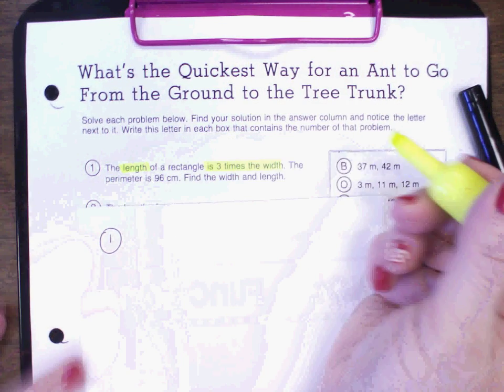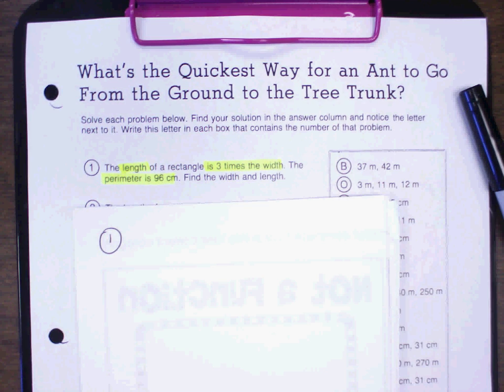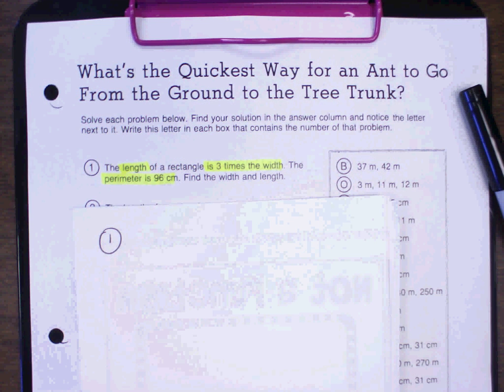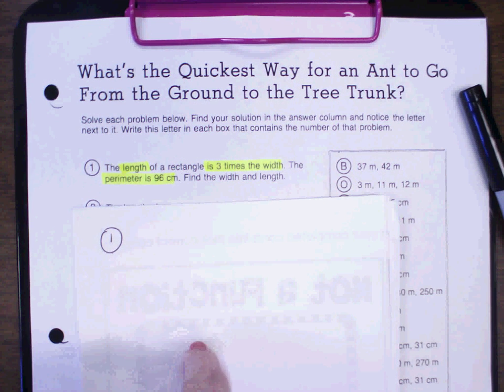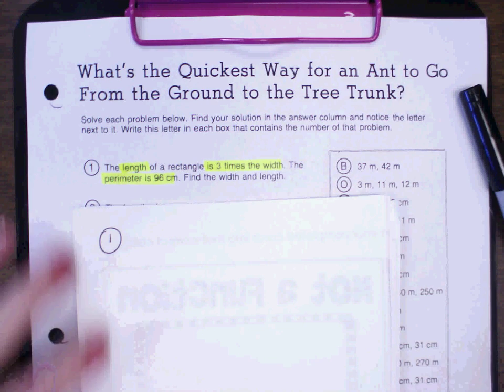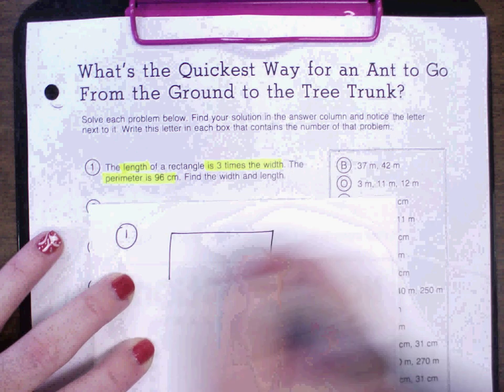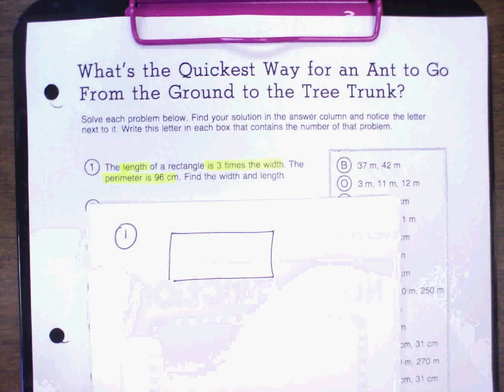The length of a rectangle is 3 times the width. The perimeter is 96. And then tomorrow we're solving. Today we're just translating. And then we're going to go back to this and find the width and the length. But right now we're just translating. Okay? All right, so let's make a picture. That's the most important part.